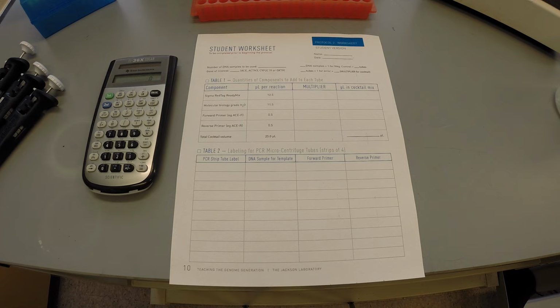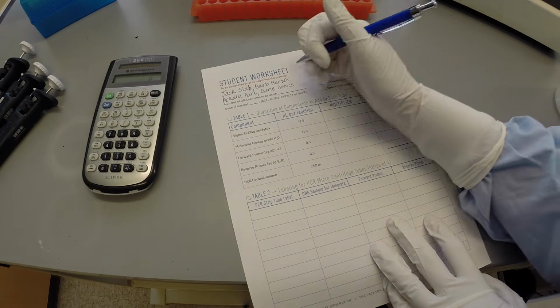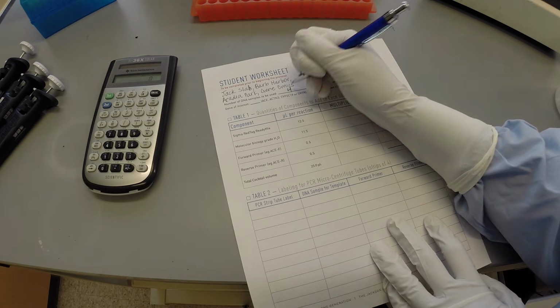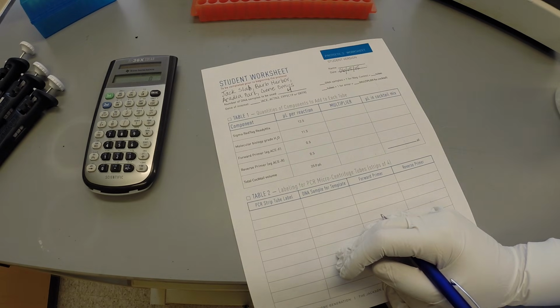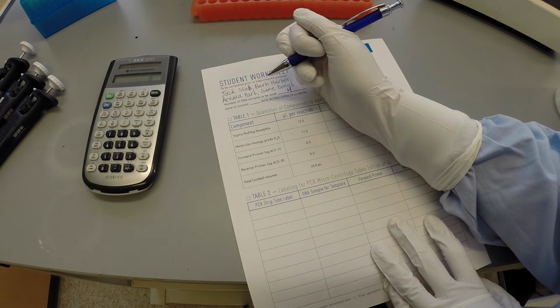and potential errors. In this example of Protocol 2A, 4 students are amplifying the actinin 3 gene from all 4 of their DNA samples. This information is filled out on the left-hand side of the worksheet.